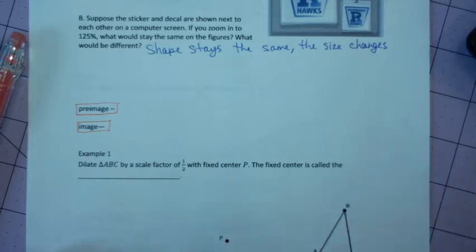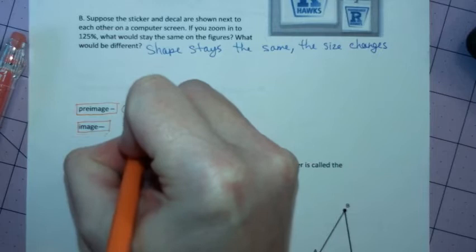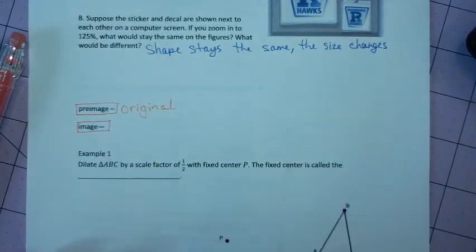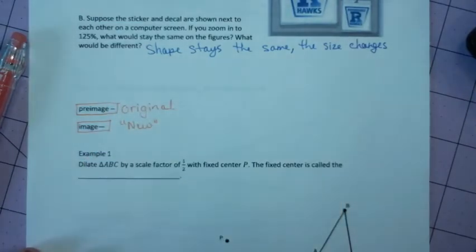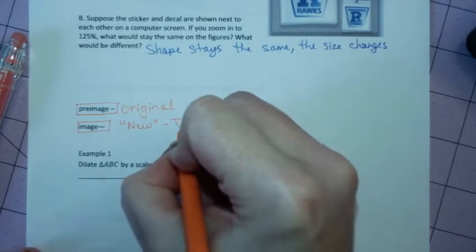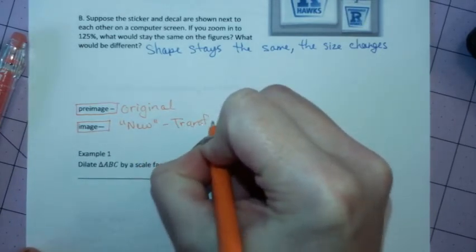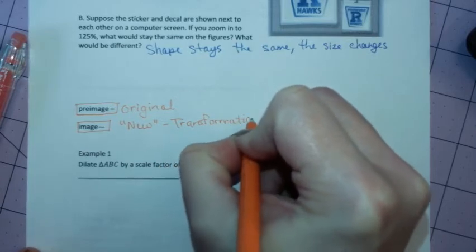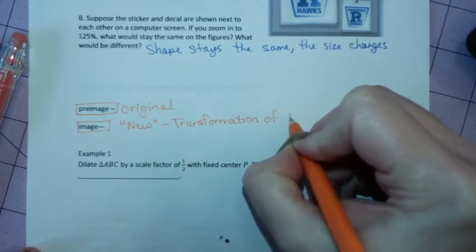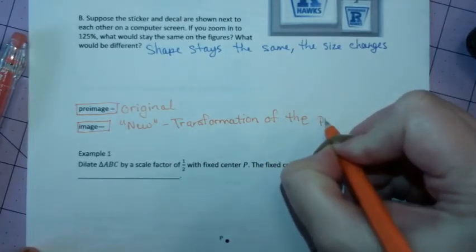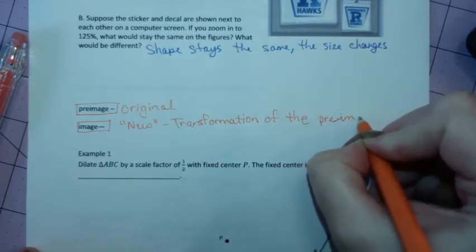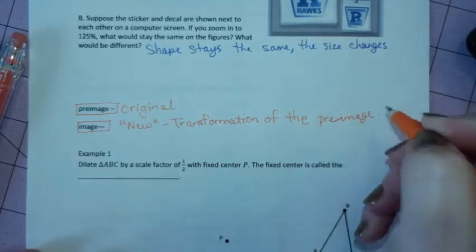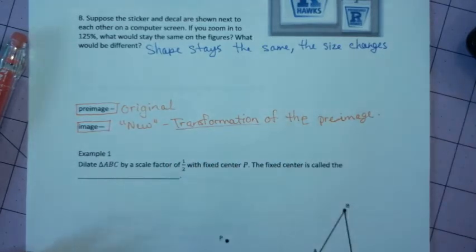So we have a pre-image, and this is basically our original shape. And then our image, which is the new shape, or it's the transformation of the pre-image. Hopefully this word transformation is familiar to you from earlier chapters.